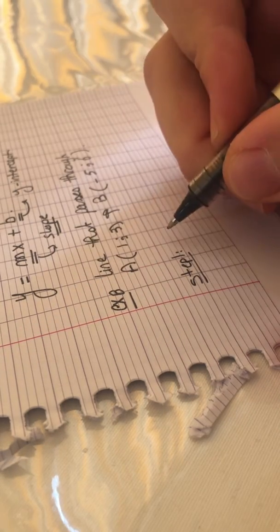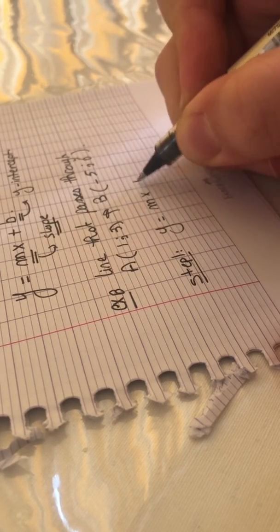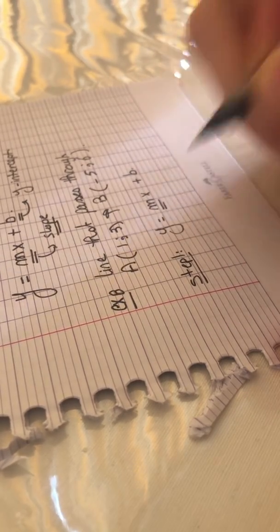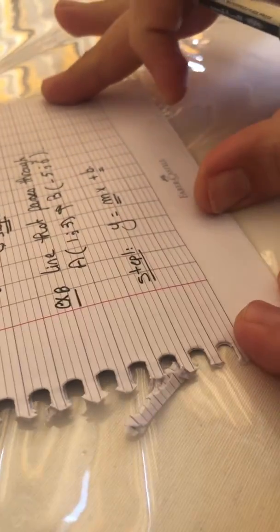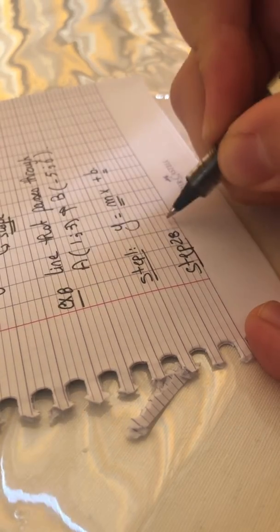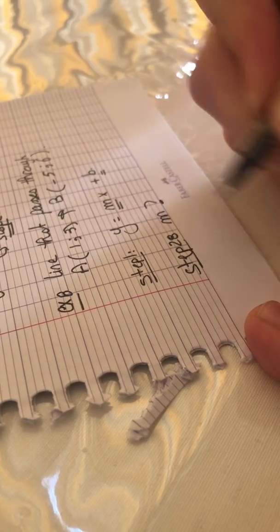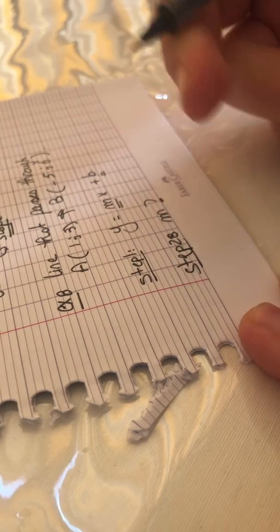So step one, we say y equal to mx plus b, and I say to myself, I need to find m and I need to find b. So in step two, we need to find m. Since m is not given and it passes through two known points, we need to use the slope formula.